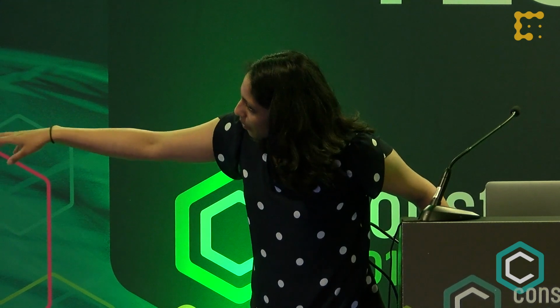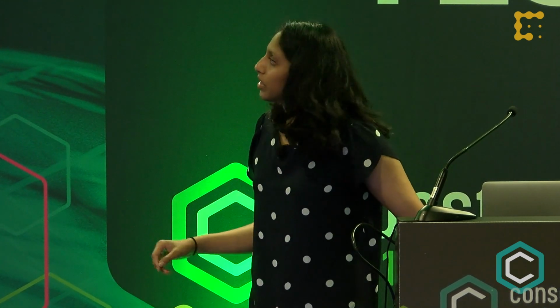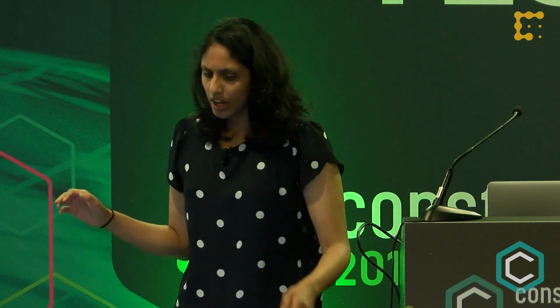There's a lot in here, and hopefully I have time for a demo, and I'm going to skip a couple of the ones at the end to give you time for the demo. So let's start with the architecture. Here we have a simplified version of what a Fabric network could look like.